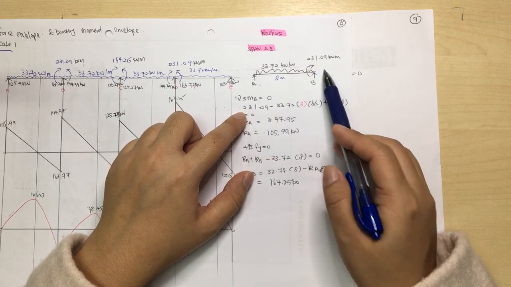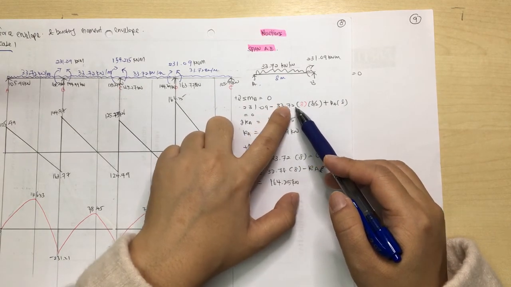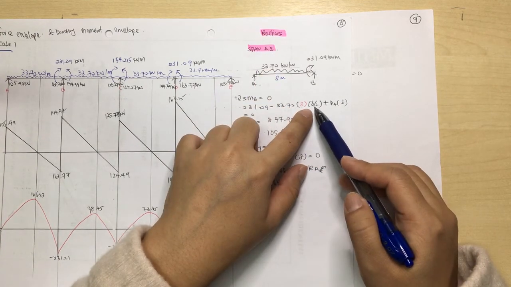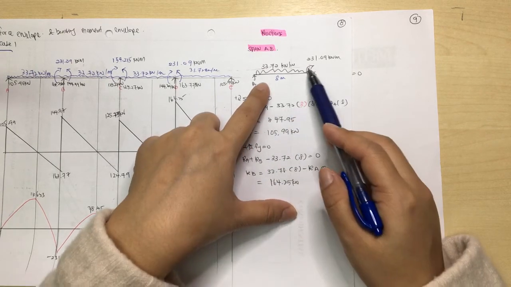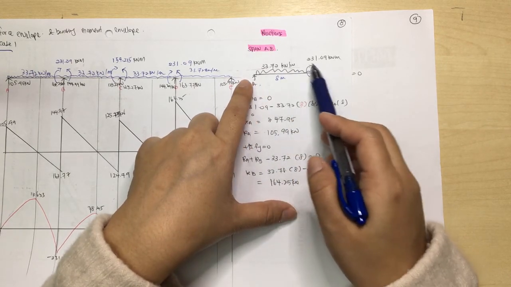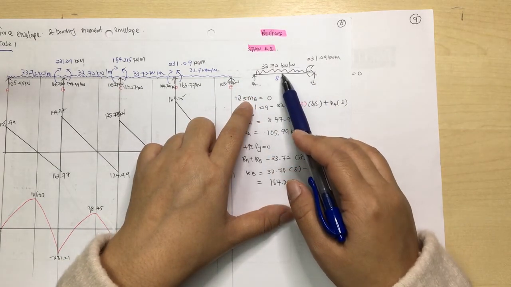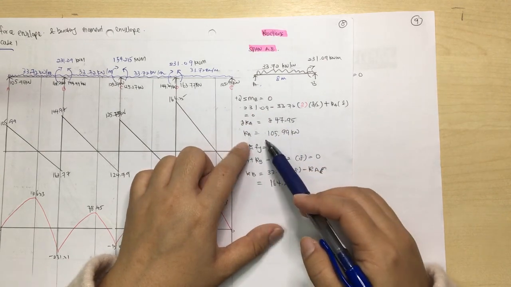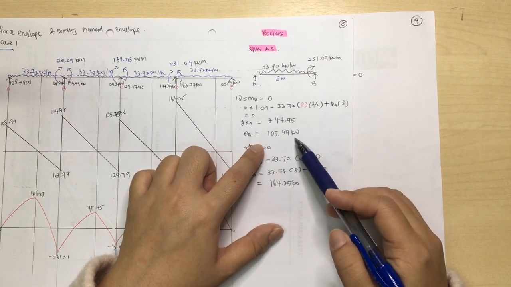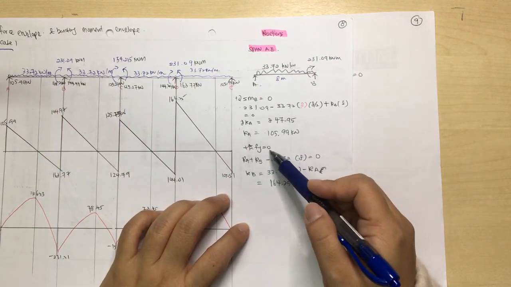So this is clockwise: 231.09 minus 33.72 times 8 over 2 plus RA is equal to 0. This is counterclockwise, this is clockwise, okay, positive, and this is counterclockwise, that's why it's negative. So you calculate this, you get RA equal to 105.99 kilonewton, and then total Fy is equal to 0.